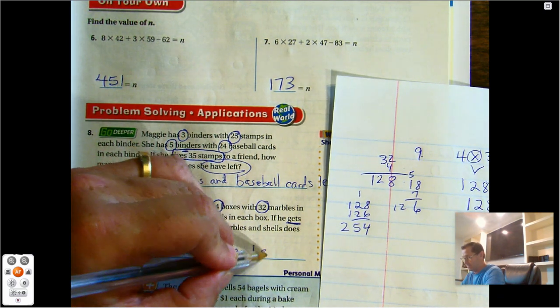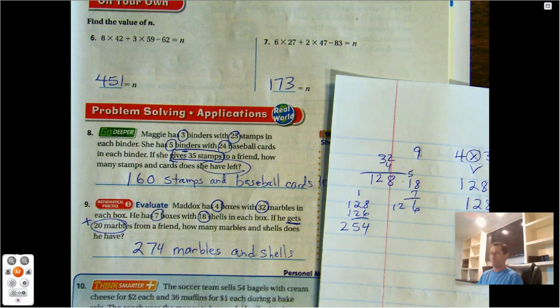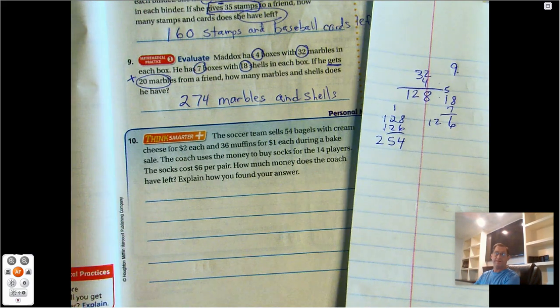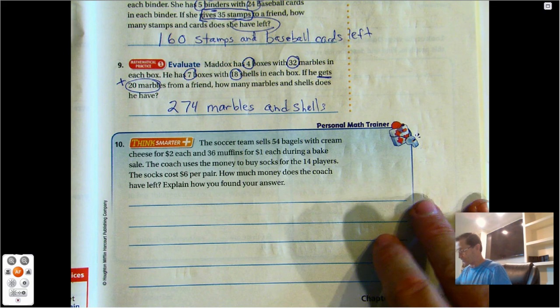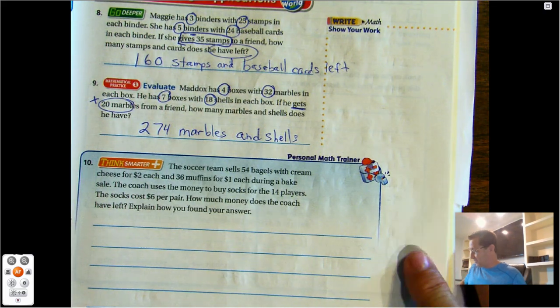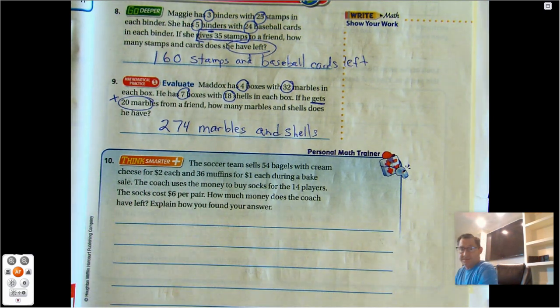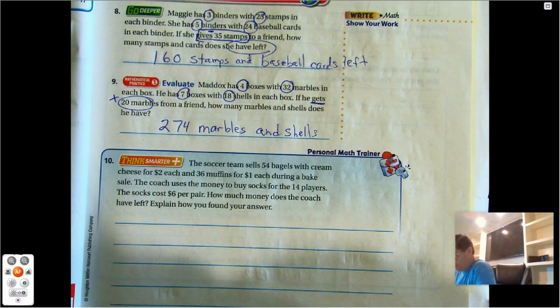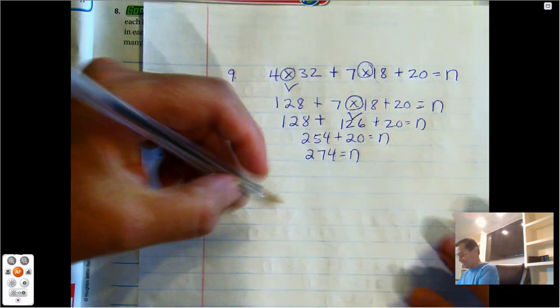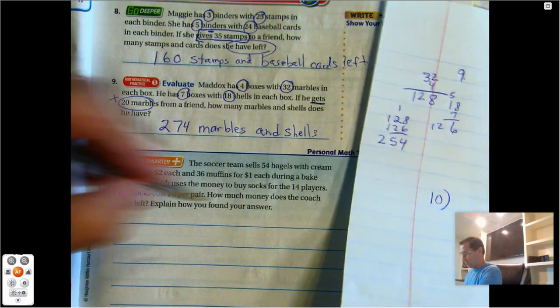Okay, number 10. The soccer team sells 54 bagels with cream cheese for $2 each, 36 muffins for $1 each during a bake sale. The coach uses the money to buy socks for the 14 players. The socks cost $6 per pair. How much money does the coach have left? Explain how you found your answer. Okay, so 10. We have 54 bagels at $2 each. So 54 times 2.